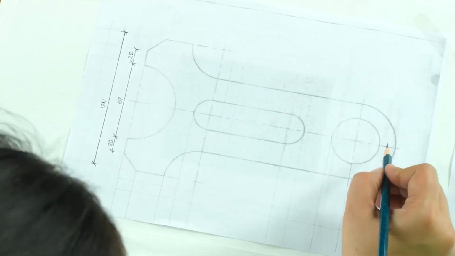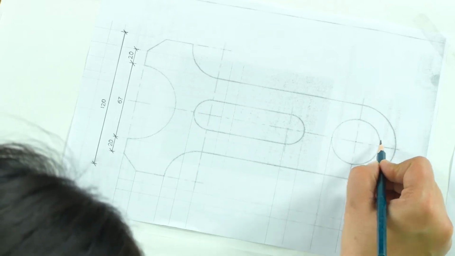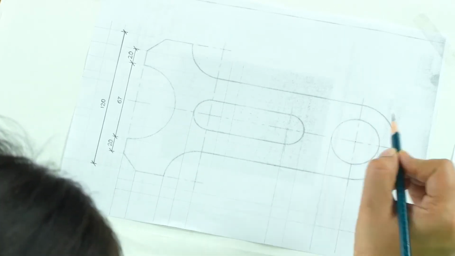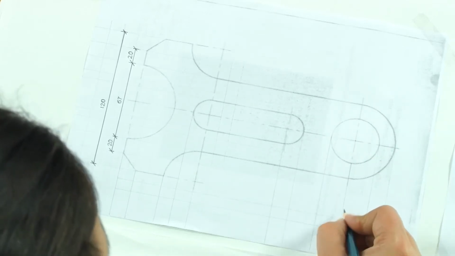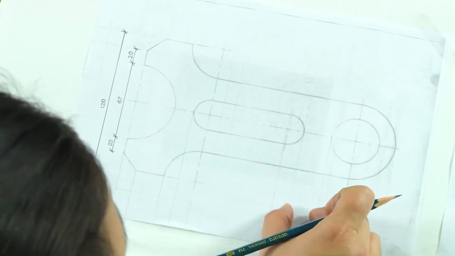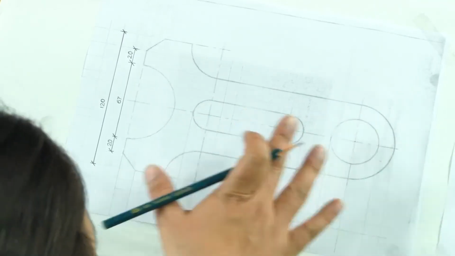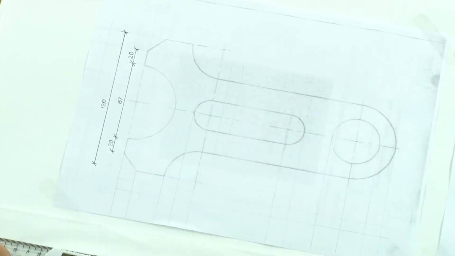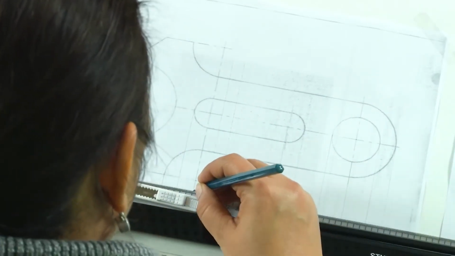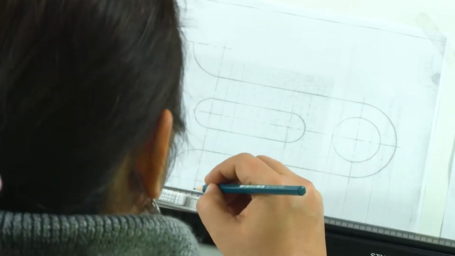We might be needing to know where the center is for these two curves which are circular. So, from the end, what is the dimension for this, and then what is the distance between these two curves, or the distance between these two centers. So, this is what we will mention here. I start by mentioning the dimension for the straight parts first.